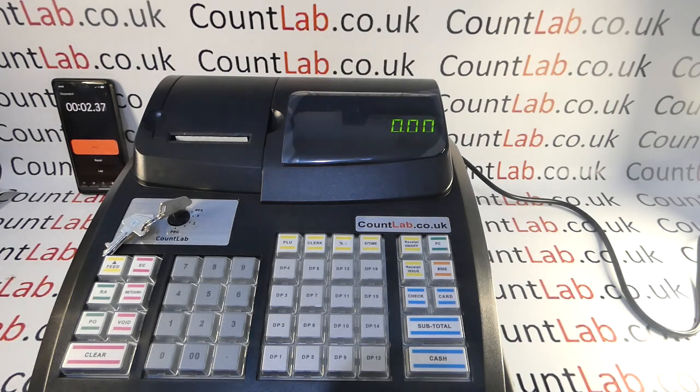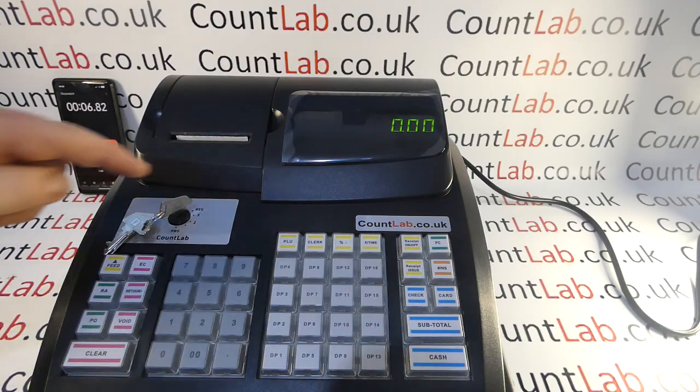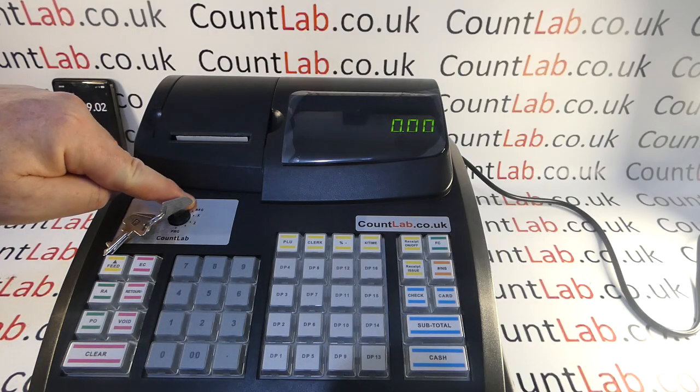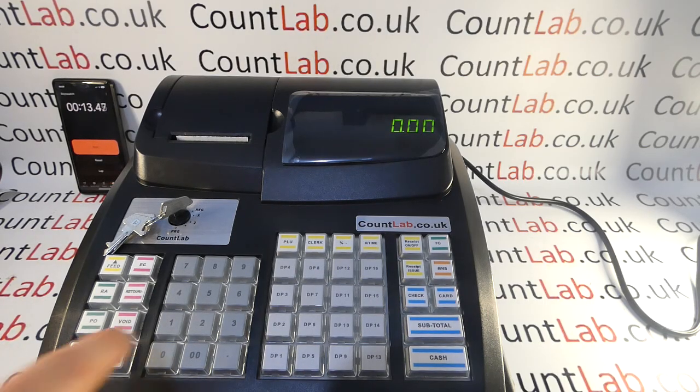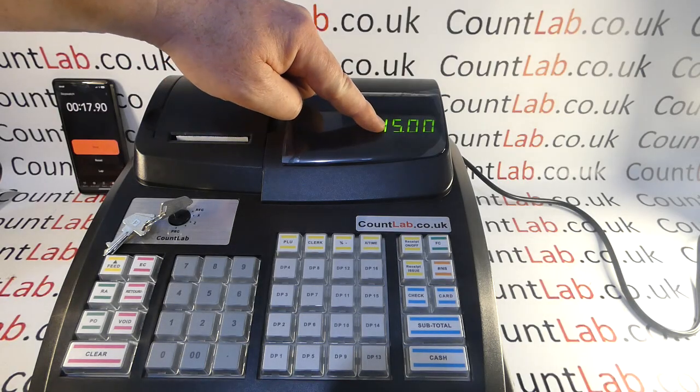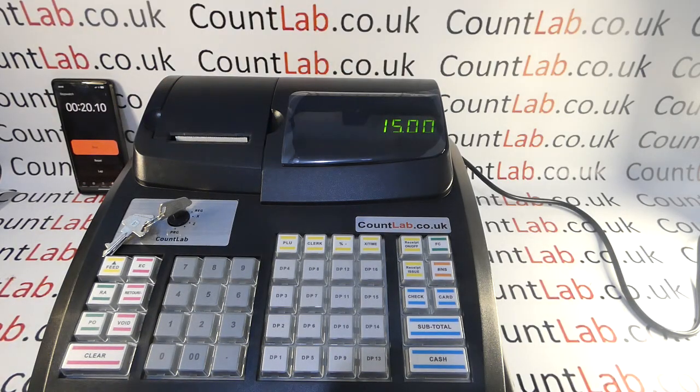How to do a cash sale on the CountLab 2 cash register. The till key needs to be in the REG position. You then type in the value of the transaction, so for £15, 1500. The till automatically puts in the decimal point for you, so there's no need to enter that.